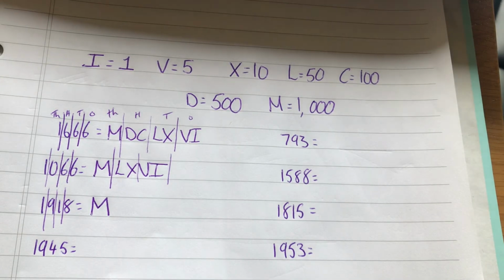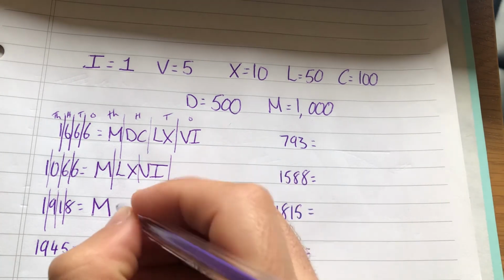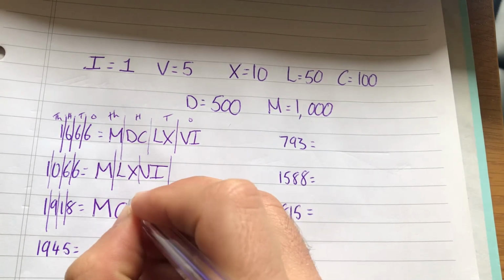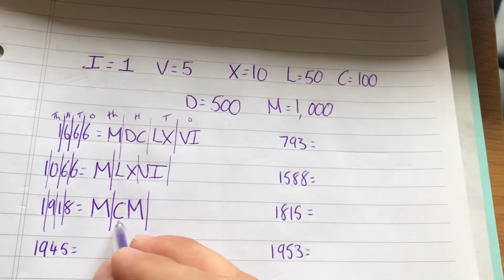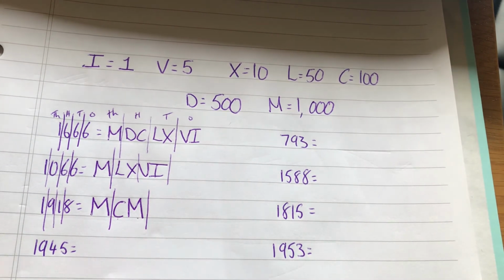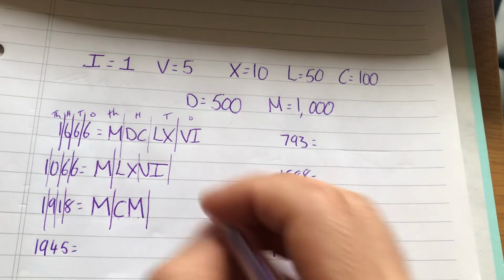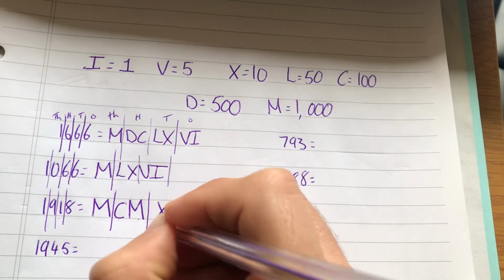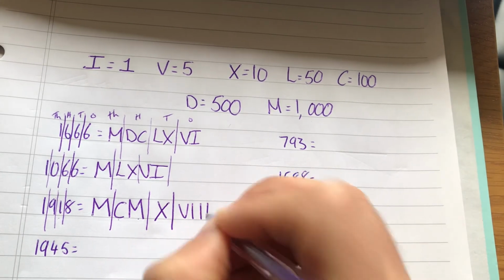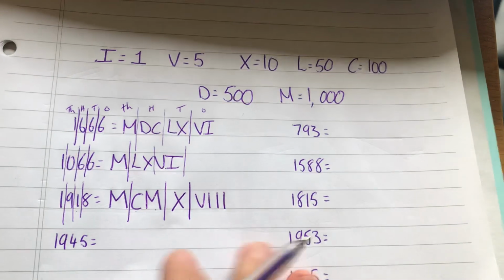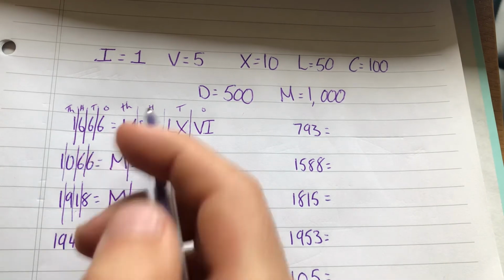You say 100 before 1,000. So it's 100 before 1,000. So that's our 1,000. That's our 100. 100 before 1,000 is 900. Then we're into our 10s. Then we've got our 8, which is 5, 6, 7, 8. There we go.